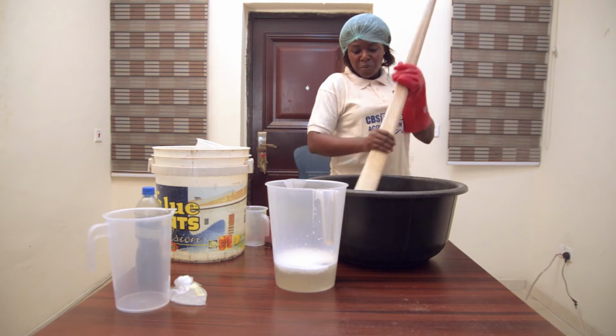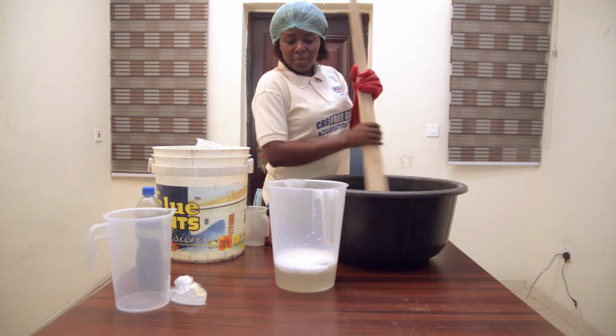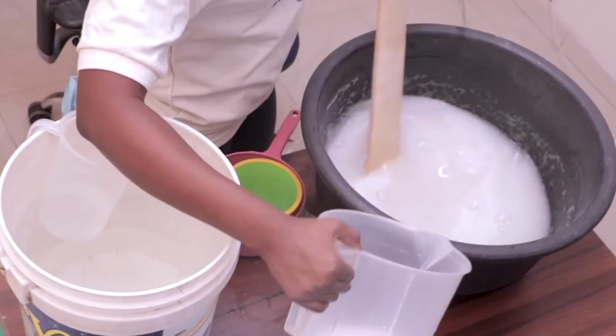So after the STPP, I'll be adding my SLS.